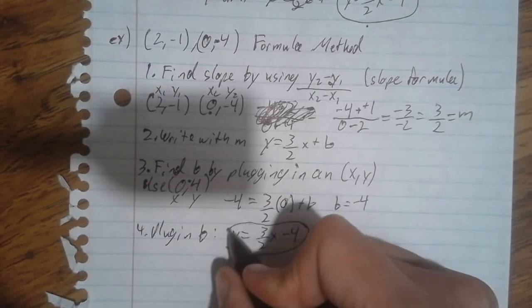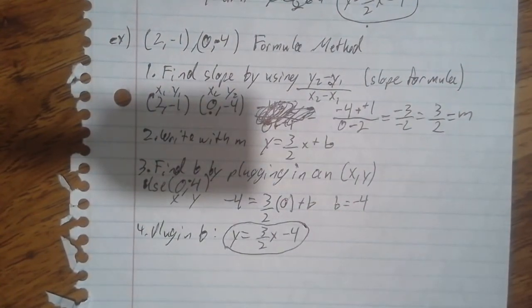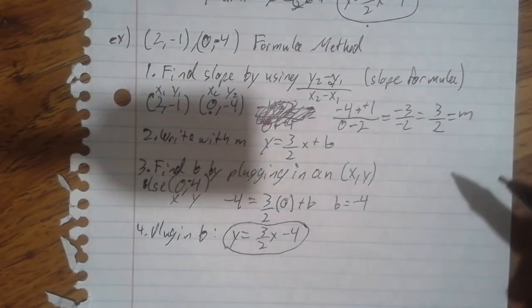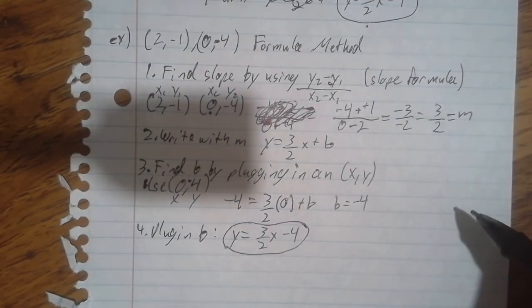Now, this one was pretty easy because of the numbers. They won't always be that easy if you use this method. Sometimes you have to multiply and add, subtract fractions, but that's fine. You can do it. So there we go, writing in slope-intercept form.